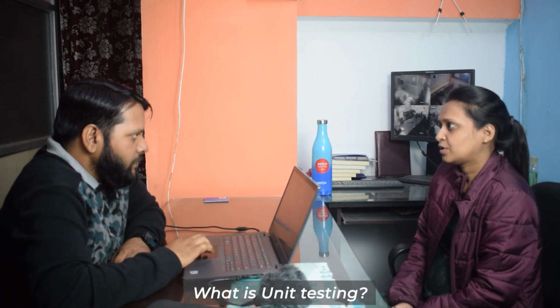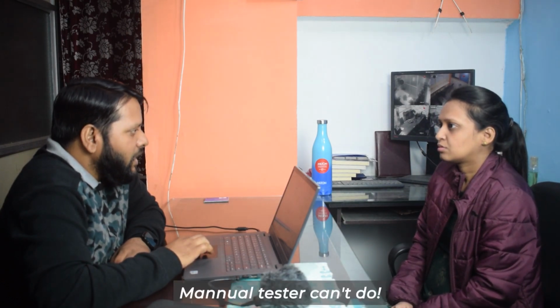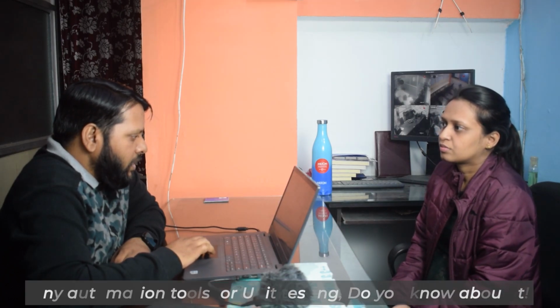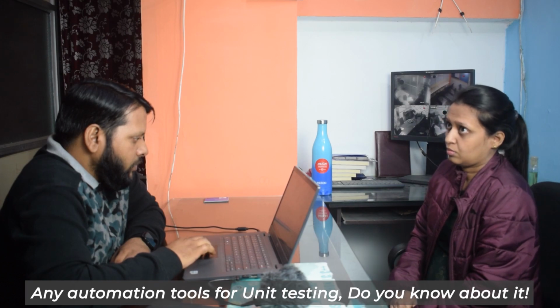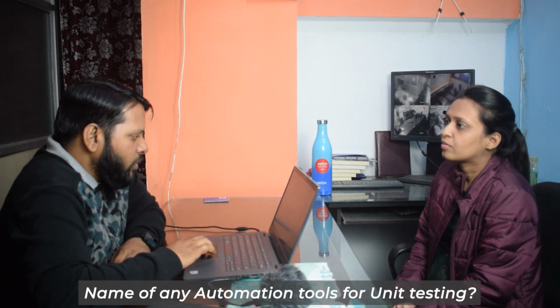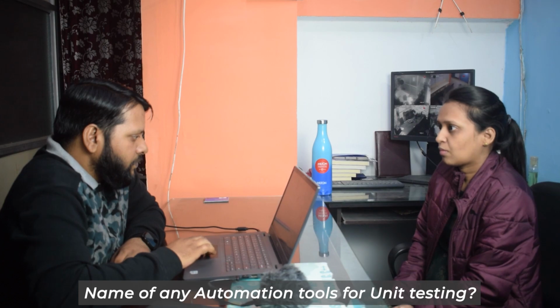What is unit testing? Unit testing is component testing. In this, we test small modules of the application. Okay. Who will do unit testing? Developer. Can a manual tester not do it? They can also do it, but it requires knowledge of the internal architecture of the system. Any automation tools for unit testing? Name of any automation tool for unit testing? Not Selenium. I think JUnit. JUnit. This is for unit testing.